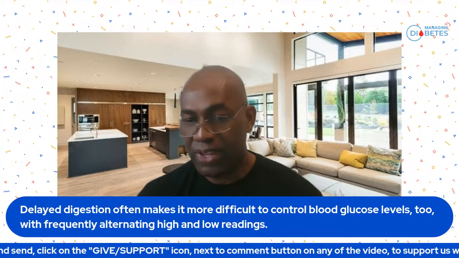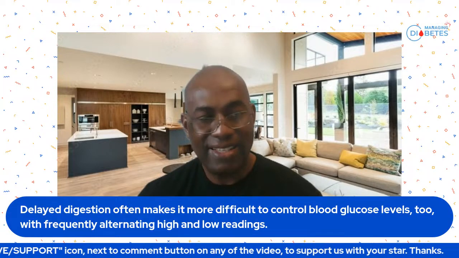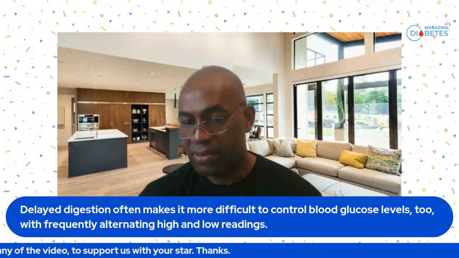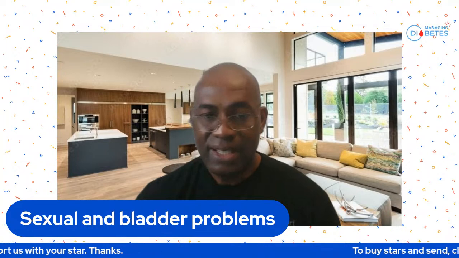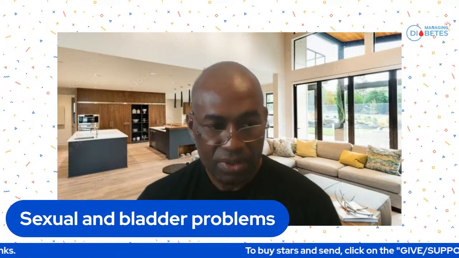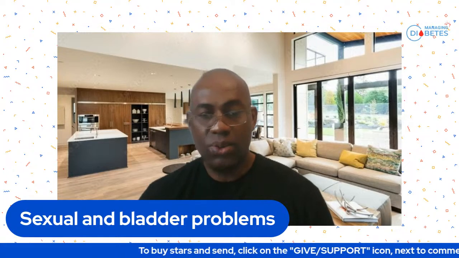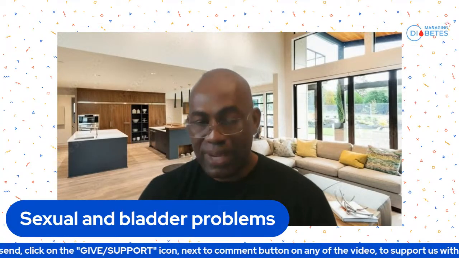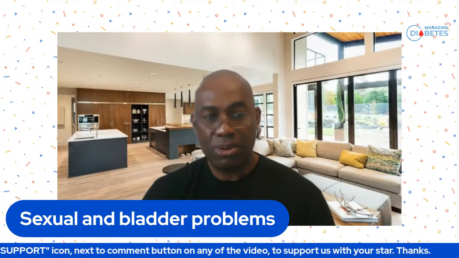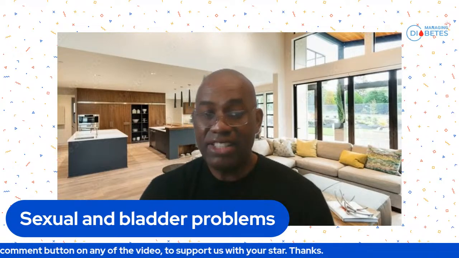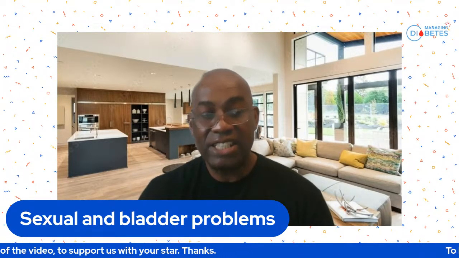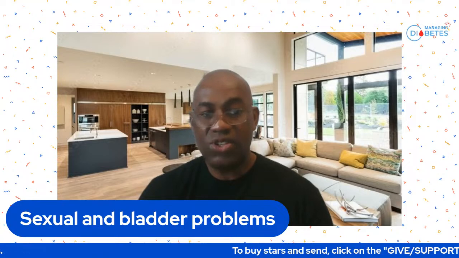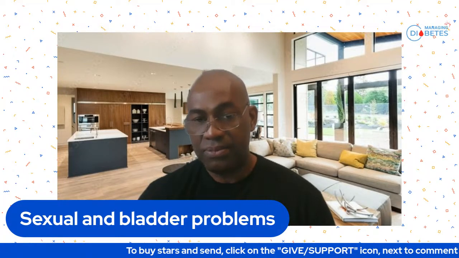The second problem you're going to feel under autonomic neuropathy is a sexual and bladder problem. This one is very self-explanatory. Autonomic neuropathy may also cause you to have a sexual problem such as erectile dysfunction, vaginal dryness, or difficulty achieving orgasm. Neuropathy in the bladder can cause incontinence or make it difficult to fully empty your bladder.